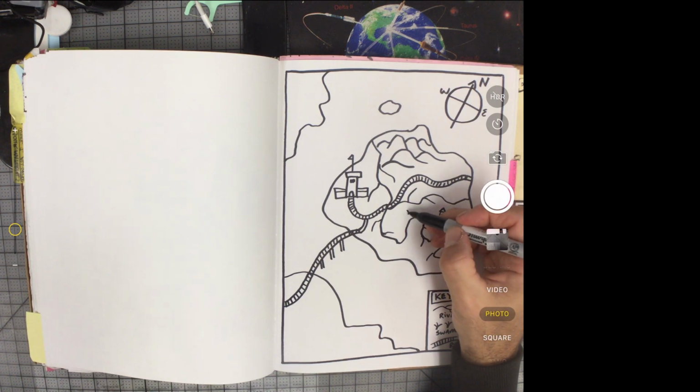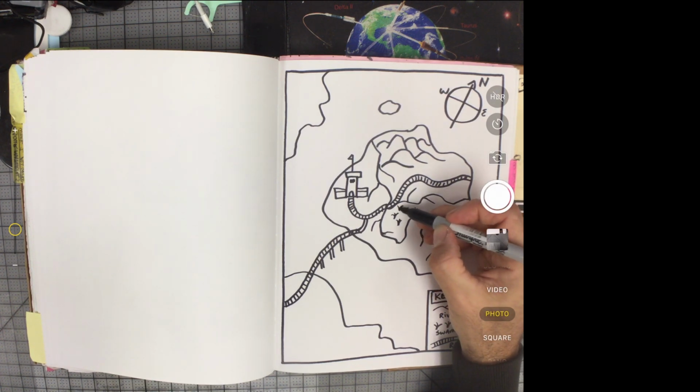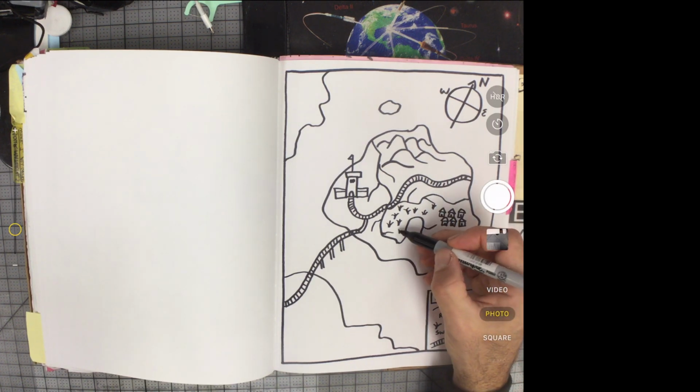And maybe there's a swampland here. Since we're in between two rivers, it could get a little swampy here. It's a floodplain, as they say, where the land fills up with water when the river floods, gets overflowed.